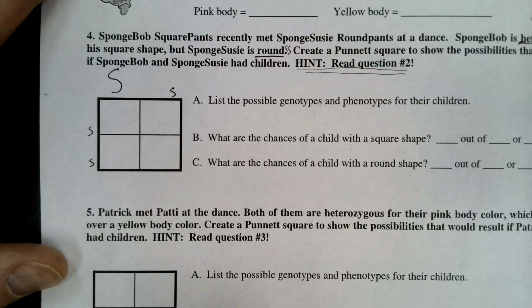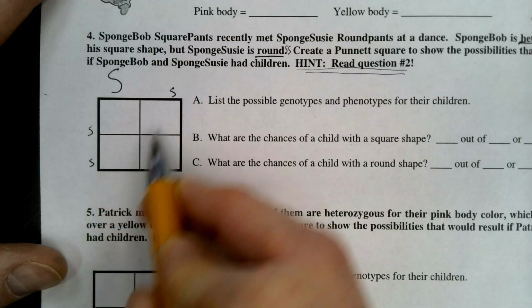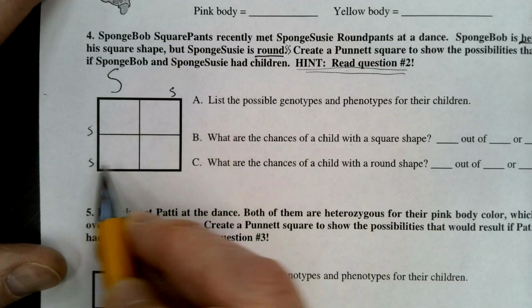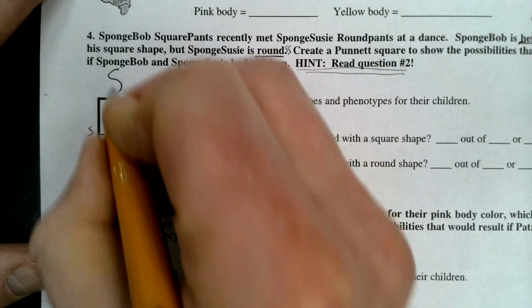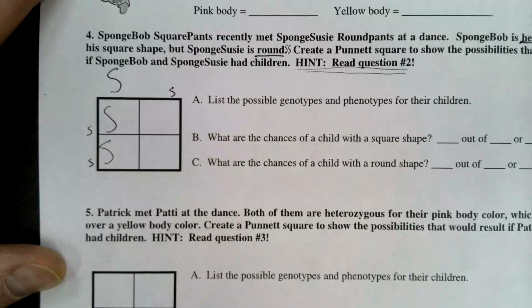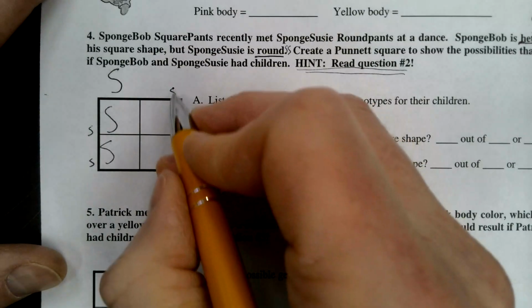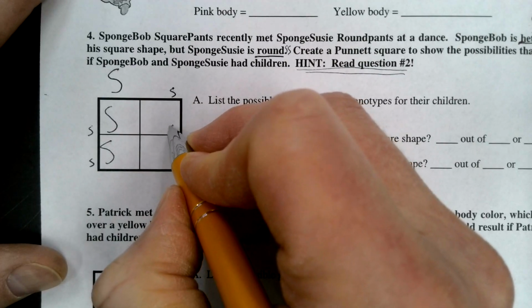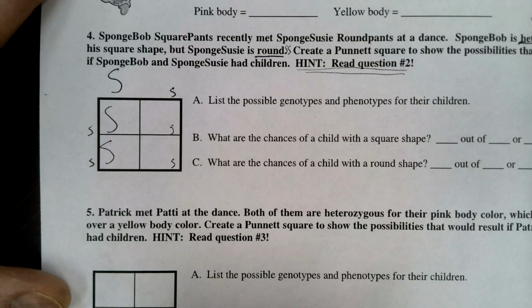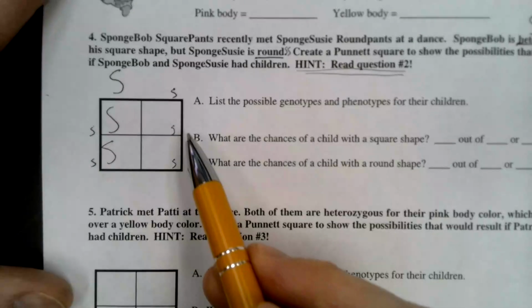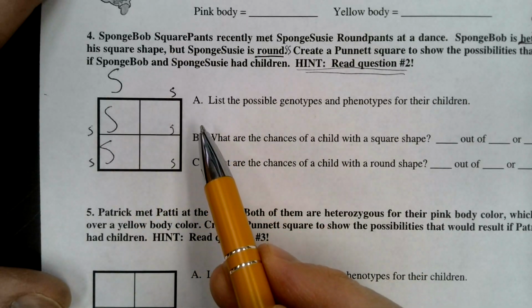So now the way that these Punnett squares work is you drop down, go across, go across. So I'm going to drop my big S down, then I'm going to drop it down into this box too. Then I'm going to take this little s, drop it down. So remember, during sexual reproduction, you have genetic information from mom and dad that come together to determine the baby's genotypes. Okay, so this is essentially the alleles that SpongeBob was able to donate.